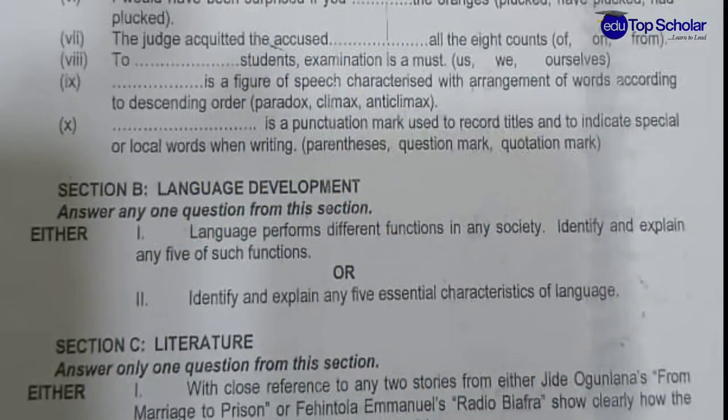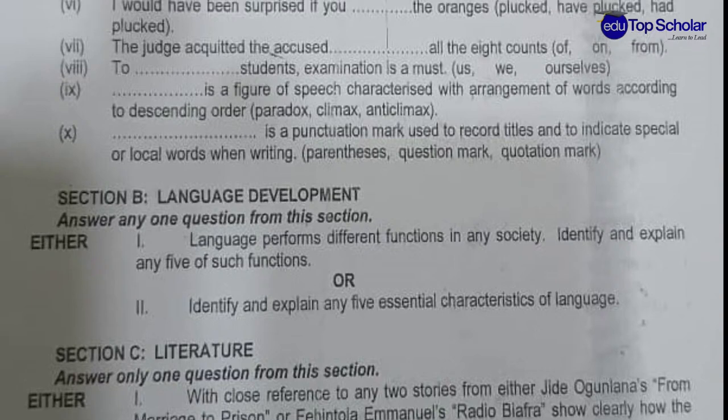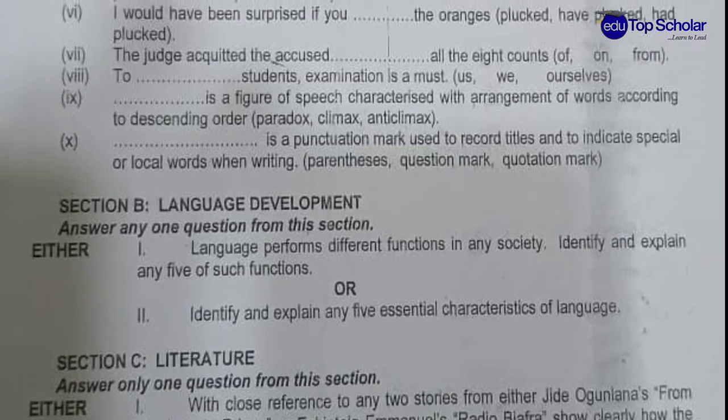The judge acquitted the accused, dash all the 8 counts. The options are of, on, from. Which of the prepositions will go with the expression? The judge acquitted the accused. So which one? That is acquitted of. So the judge acquitted the accused of all the 8 counts.